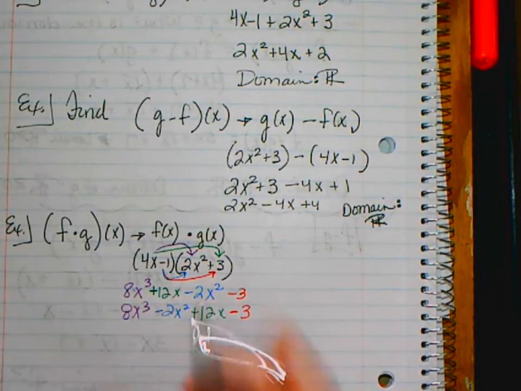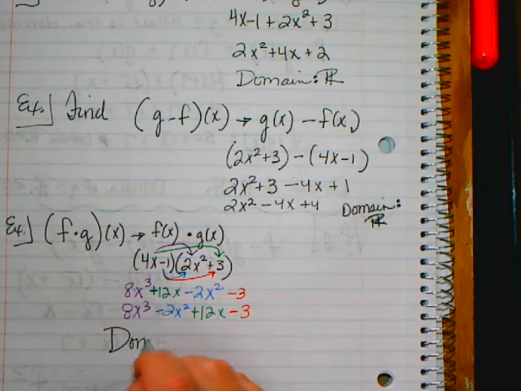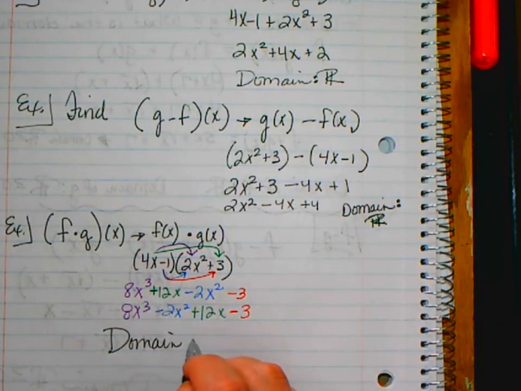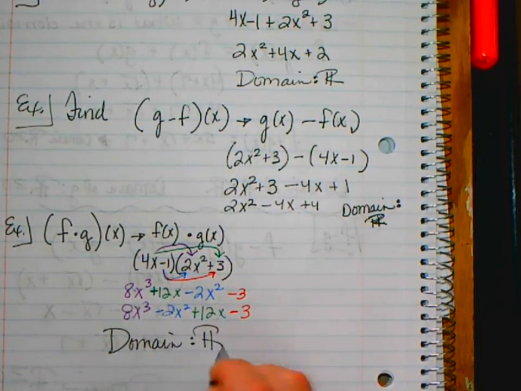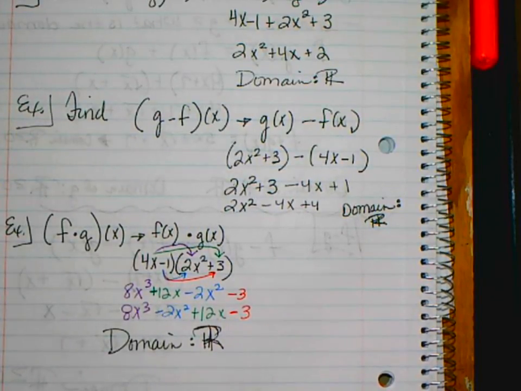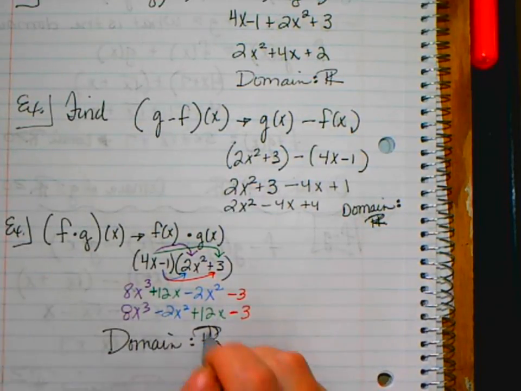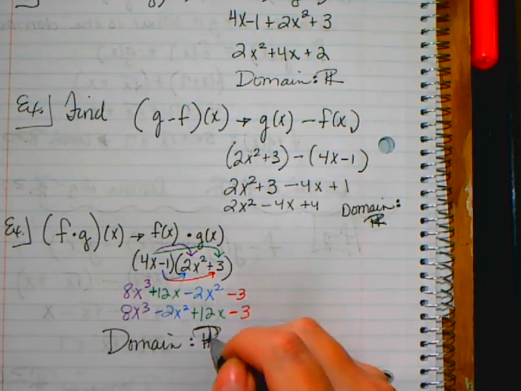What's my domain? All real numbers. You can write all real numbers. I really love the double R. Negative infinity to positive infinity. Remember that? I like the double R. That's not a very pretty double R I just made, but.